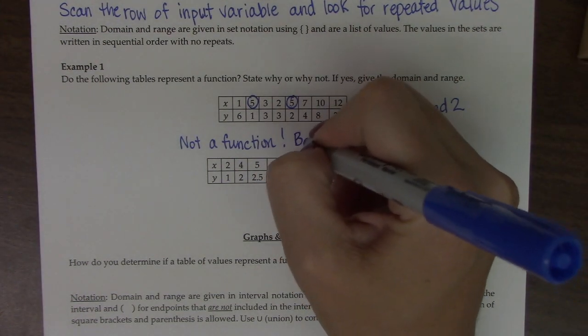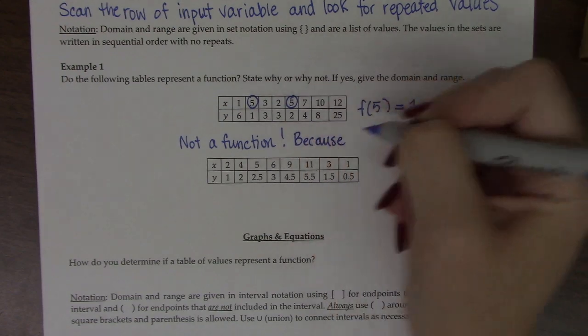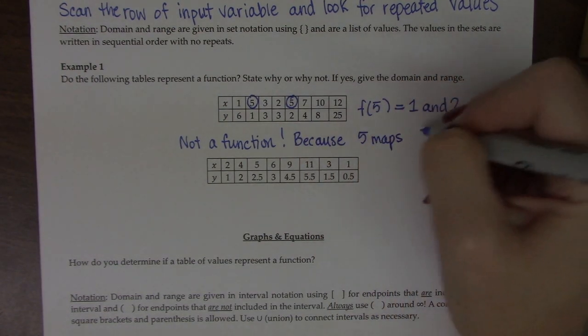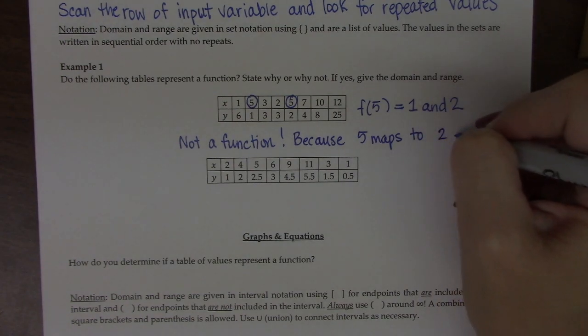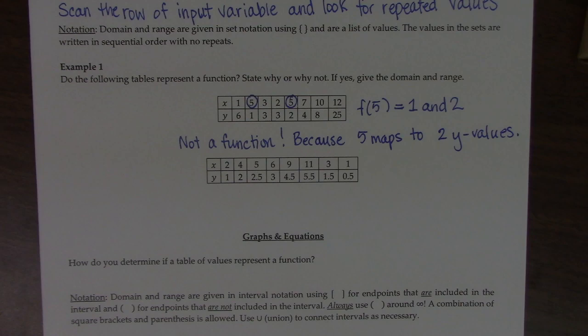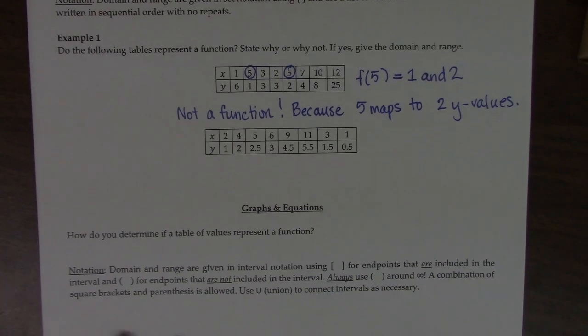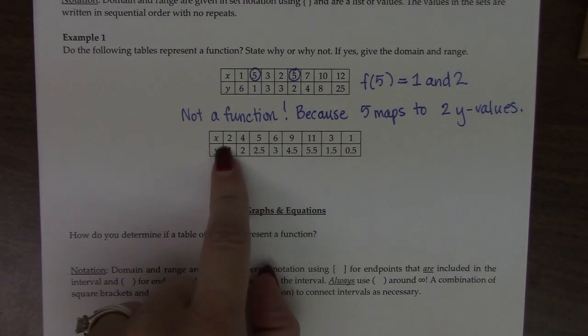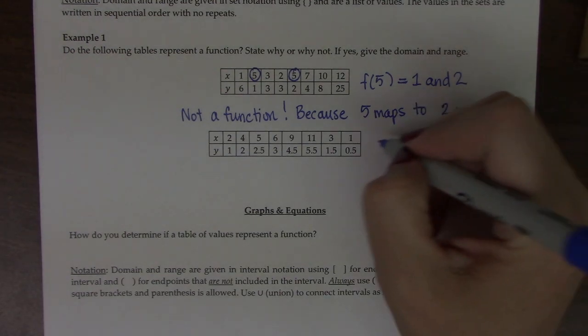And so our reasoning would be because 5 maps to two different y values, and our definition said it has to map to exactly one y value. If we look at the second table and we scan across the row, we can see that there are no repeats here. So this is a function.